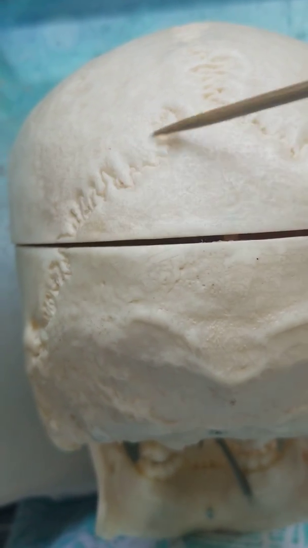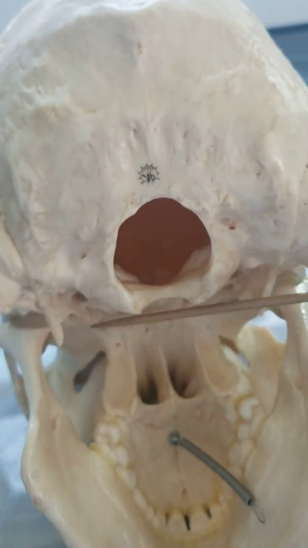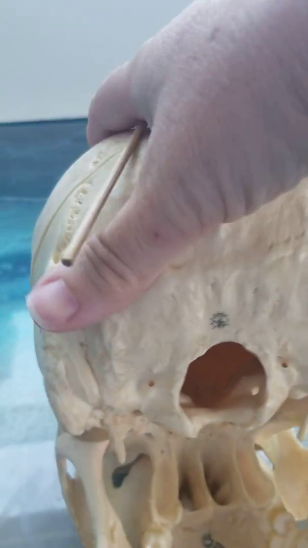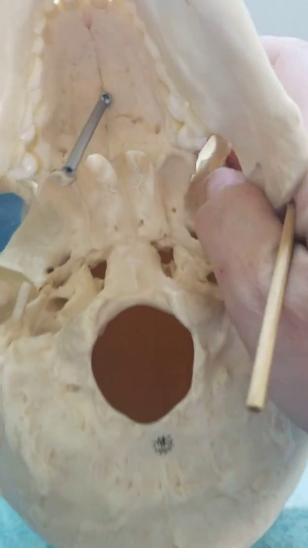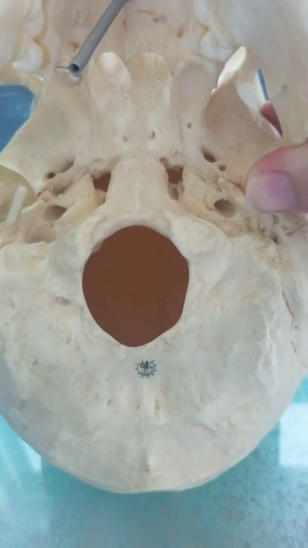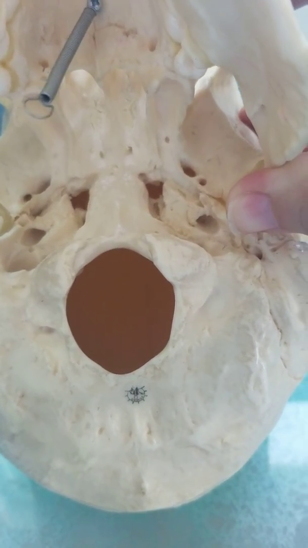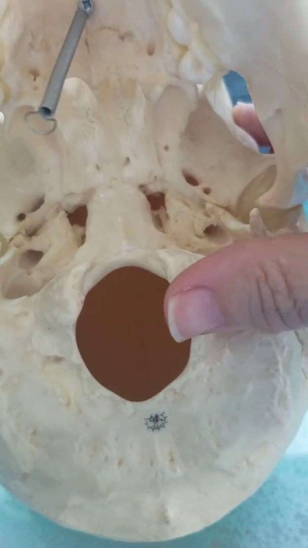So I'm going to show you that the occipital bone starts here at the lambdoidal suture and goes across the back of the skull and then down around the bottom. And it stops right after this large hole. This large hole, I'm going to flip the skull over so we can see it this direction. This large hole is actually called the foramen magnum, which is Latin for big hole. Pretty simple, huh?